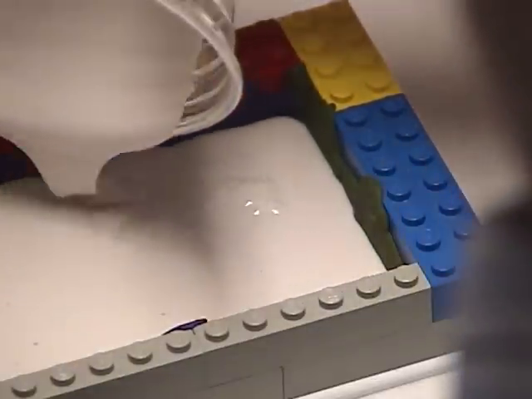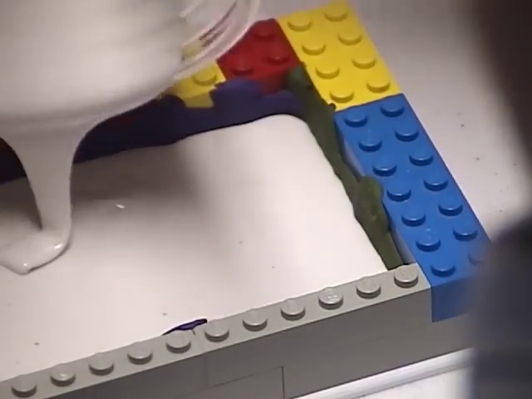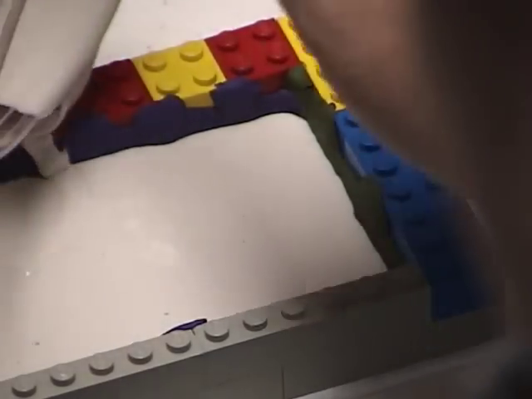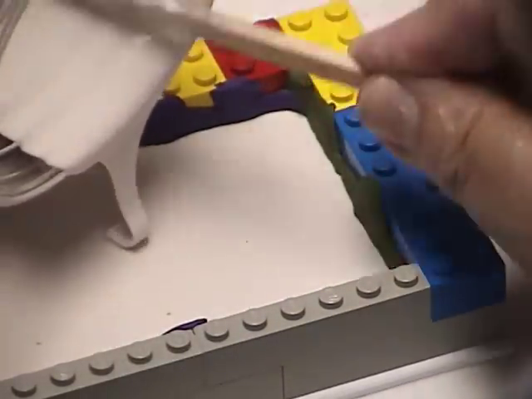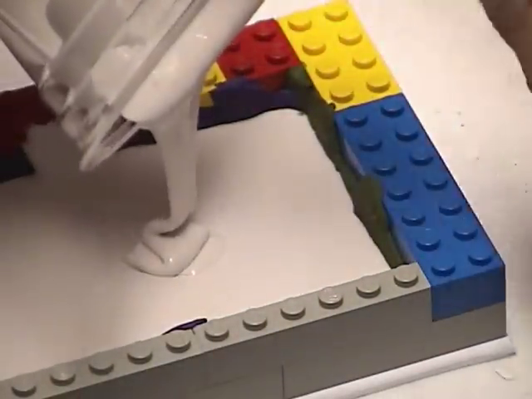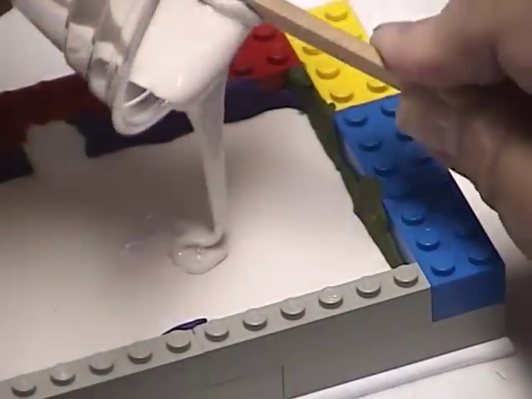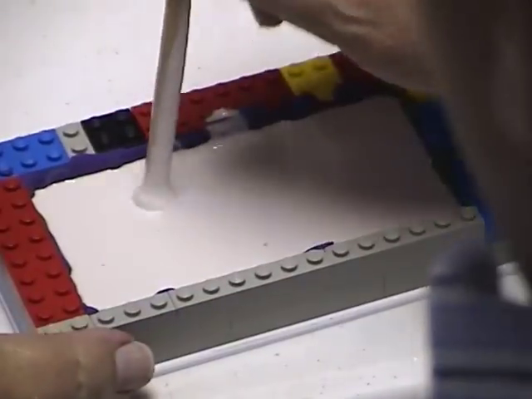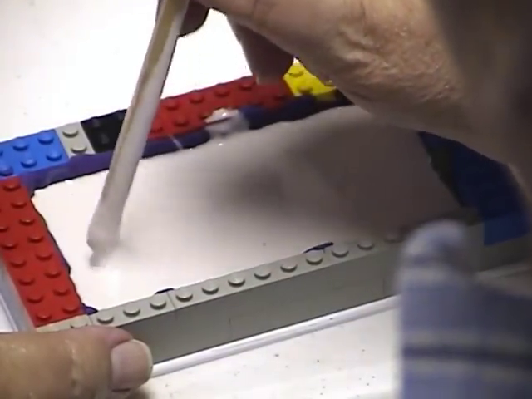My mold there is about a 1/2 inch tall, and I fill it about 2/3 of the way up. Now if you run out of this RTV, if you didn't mix enough, you can always add more later. It'll stick to the original pour. So if you need to add more, just add more.